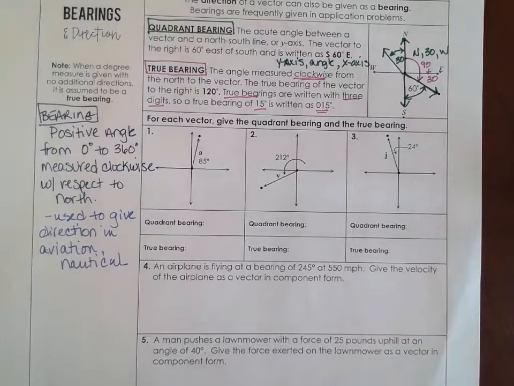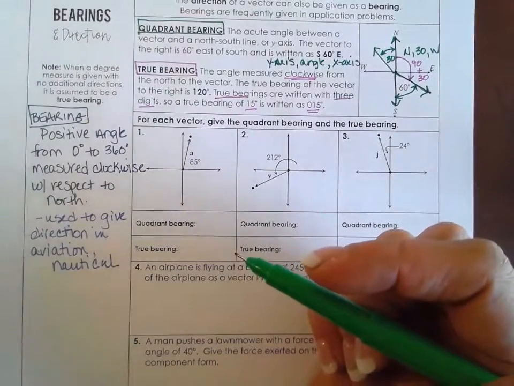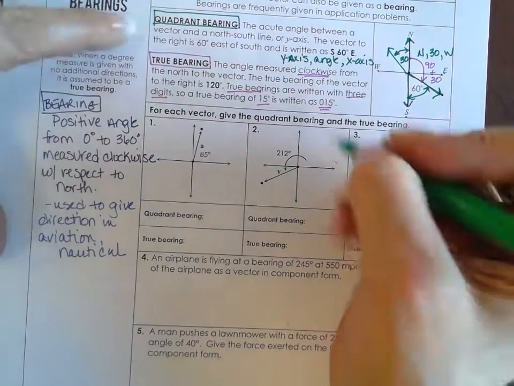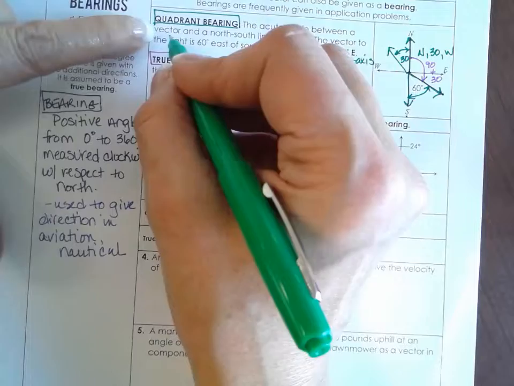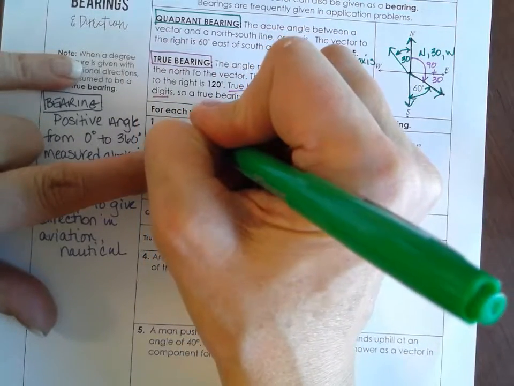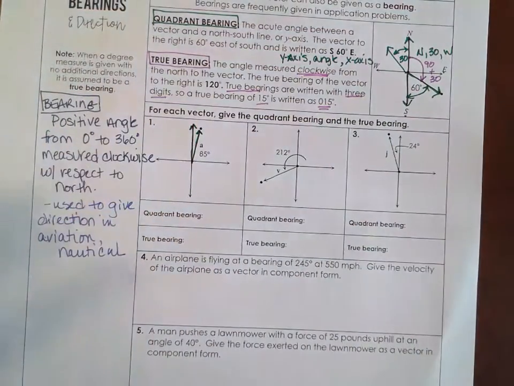Okay, so let's do the quadrant bearing for the first one. We look at the actual angle measure, because it's the acute angle from the vector and the north-south line. So I'm looking at that amount. Does that make sense?